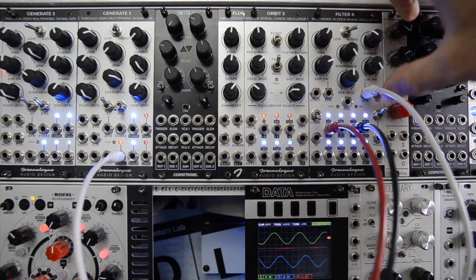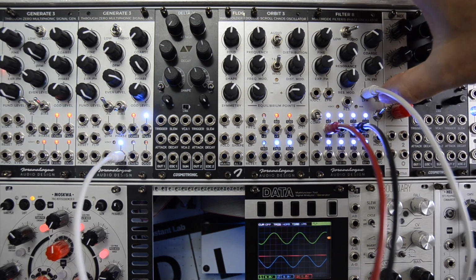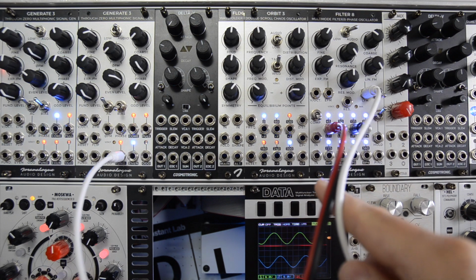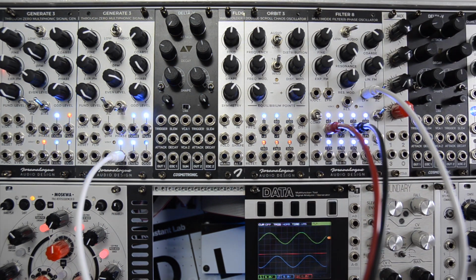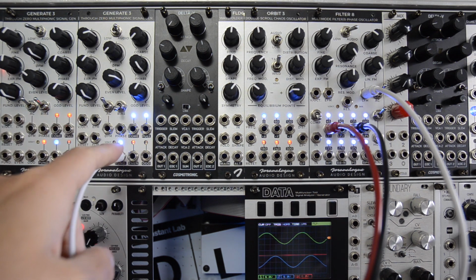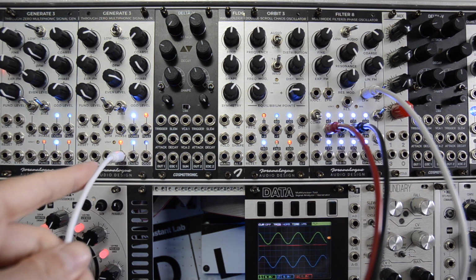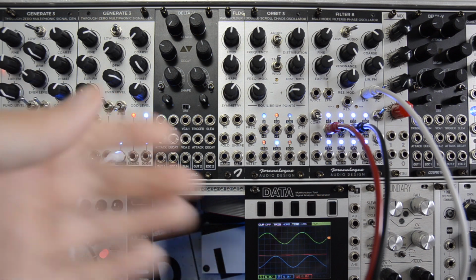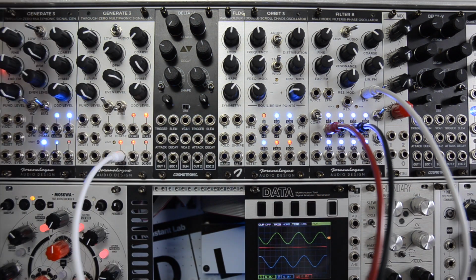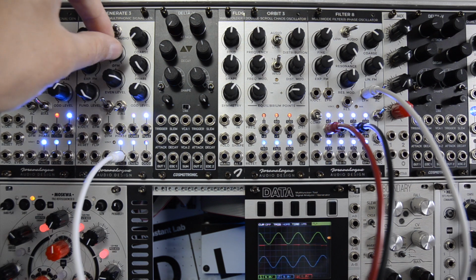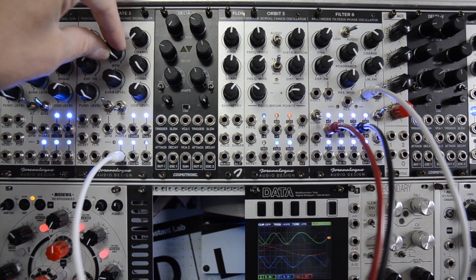So when I switch the AC switch to the top position, which is off, you can see that the LFO that's now coming from generate 3 just influences the sound in the same way that it was doing it at audio rates. But let's go back to audio rates.